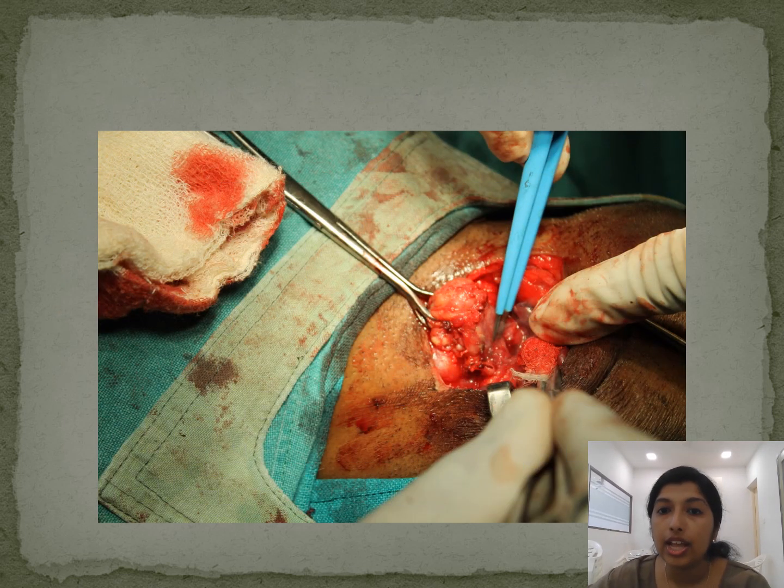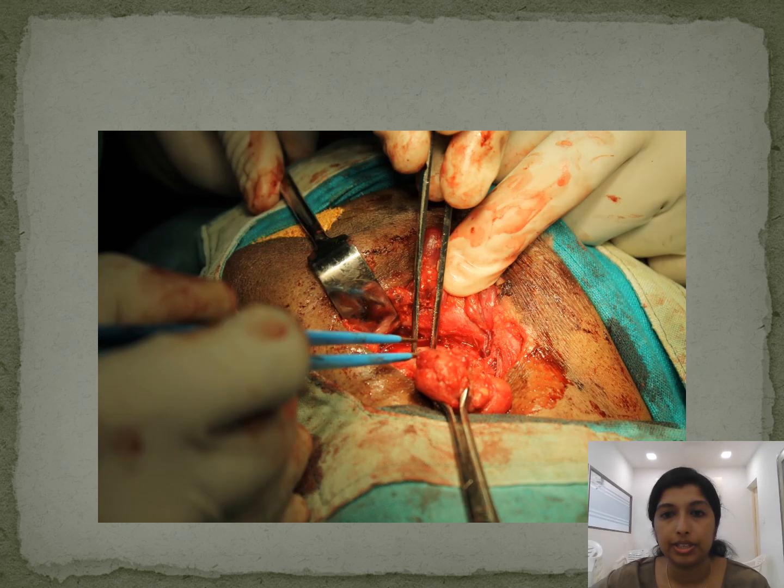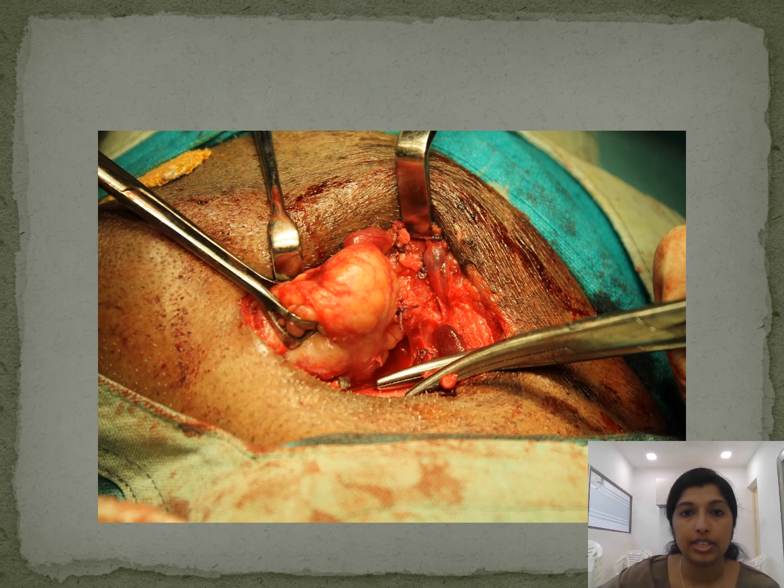So this is where the bipolar cautery is used. If you can see, there is a vessel over here, and they are cauterizing the minor blood vessels.